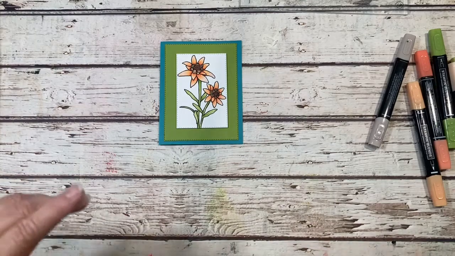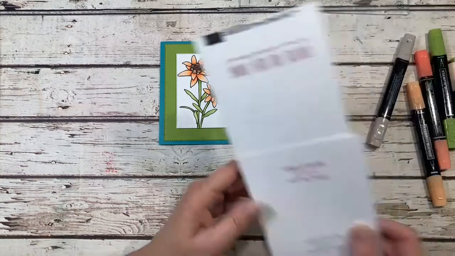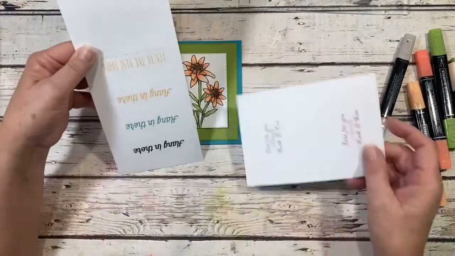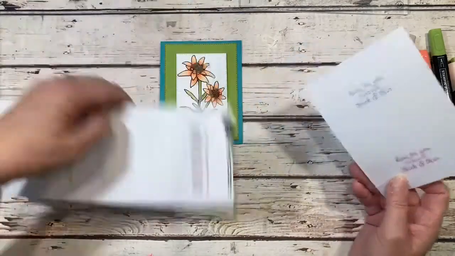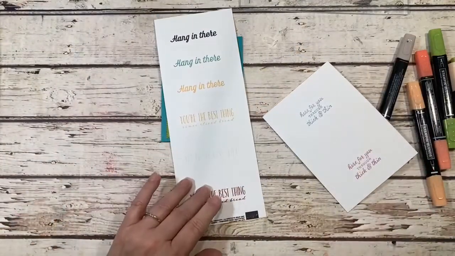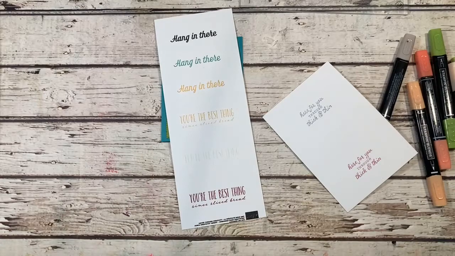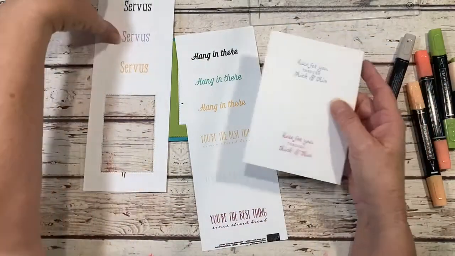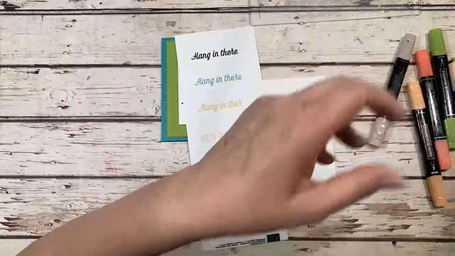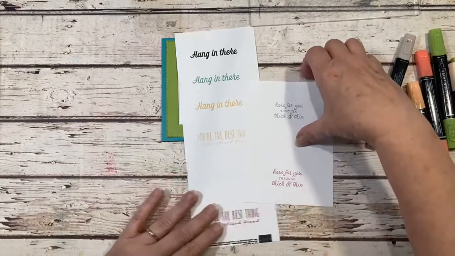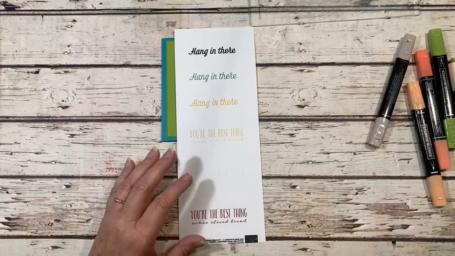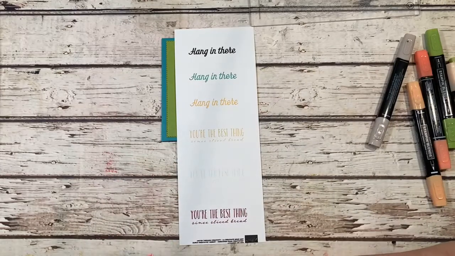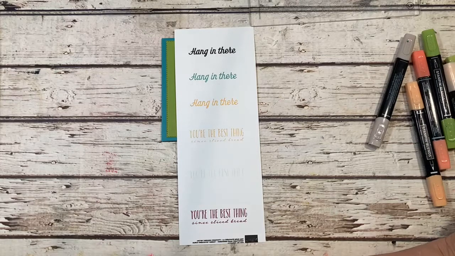So it's got all kinds of cool images and sentiments. These are some of them. This is the other half to this piece here where I cut out the flower, and some of them are in different languages, and then they're also in English as well. So I don't know what I want to use for my sentiment for this one.